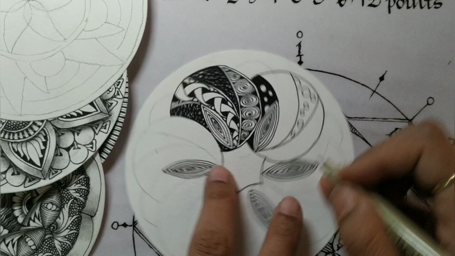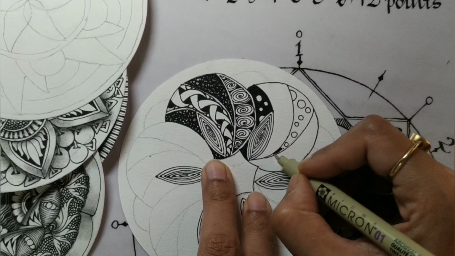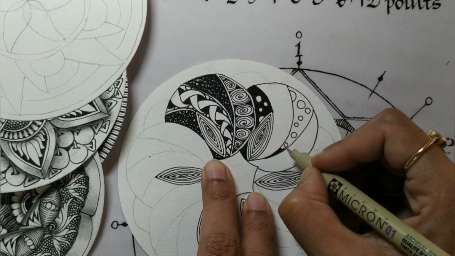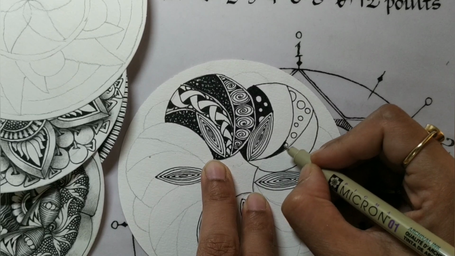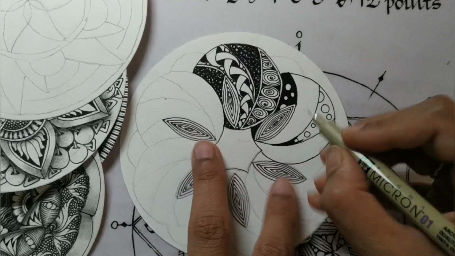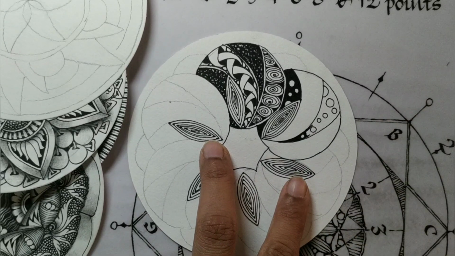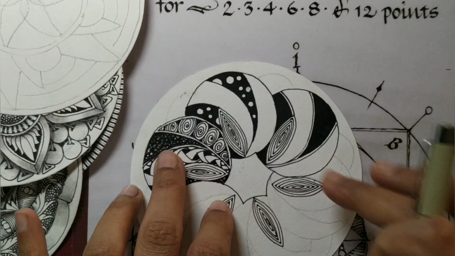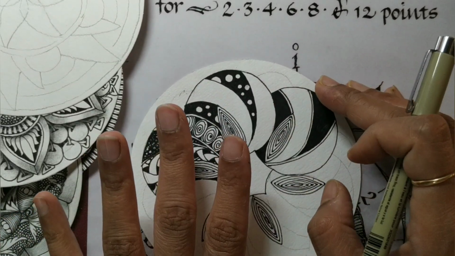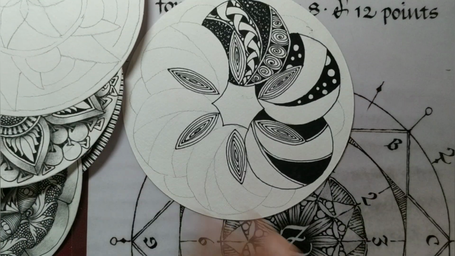A little zen. Again the same thing here. So I am now on the third section. These two strands I am going to leave as they are. We'll see what we want to do with them later.